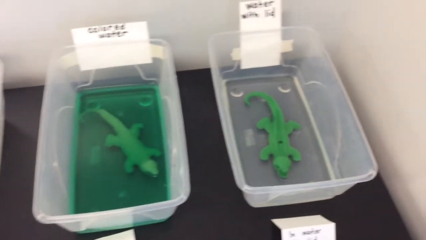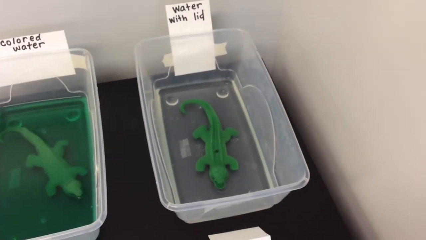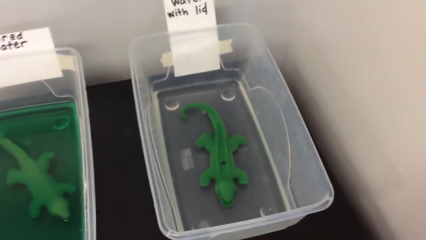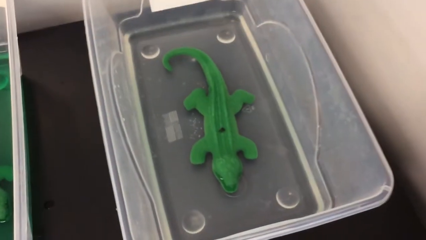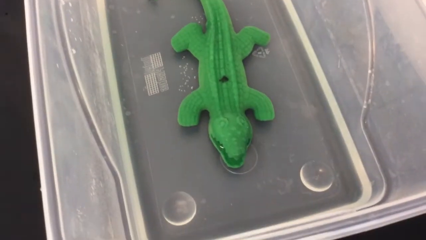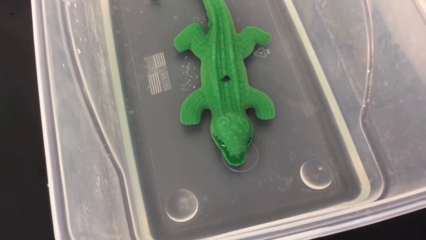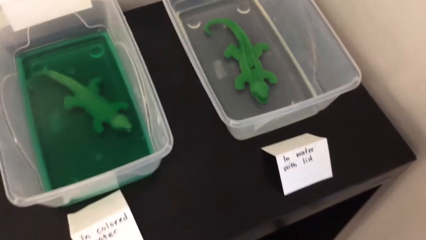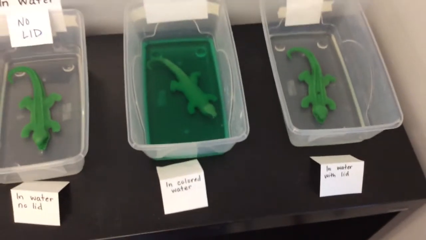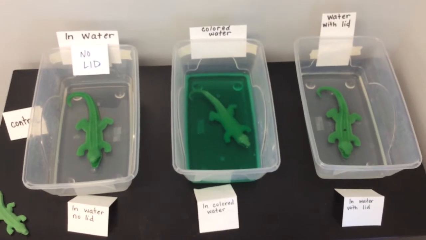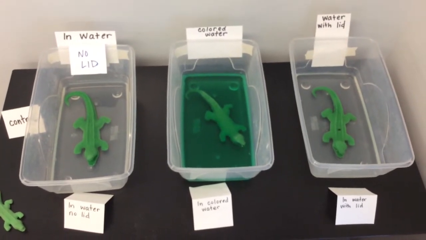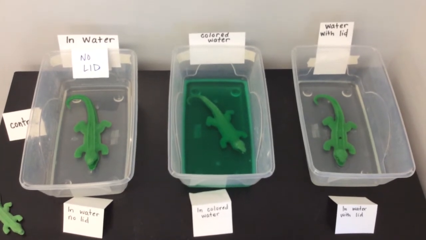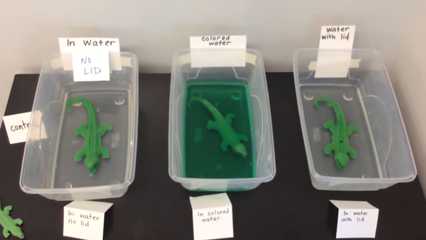And for 2nd grade, we're comparing the one that is covered with a lid and the one that is uncovered without the lid. And again, this gator as well, his head is sticking up out of the water. So look at the size of the gators and kind of compare what they were from the very first day until now. And why do you think their heads are starting to poke up out of the water?